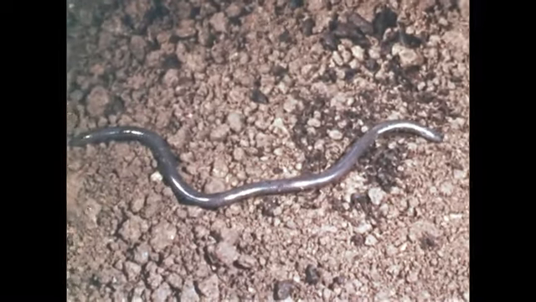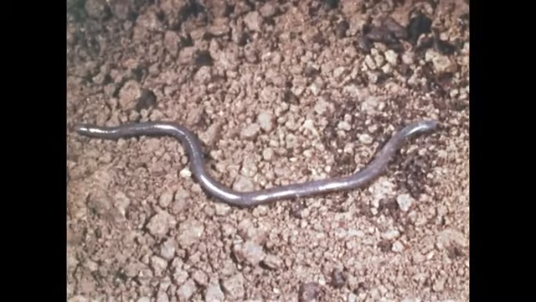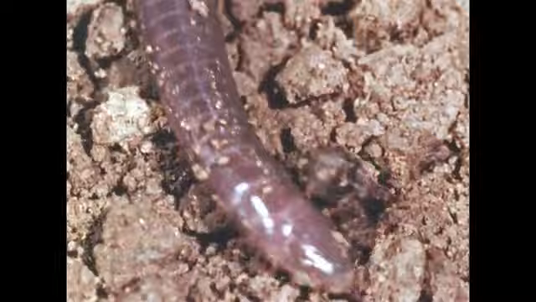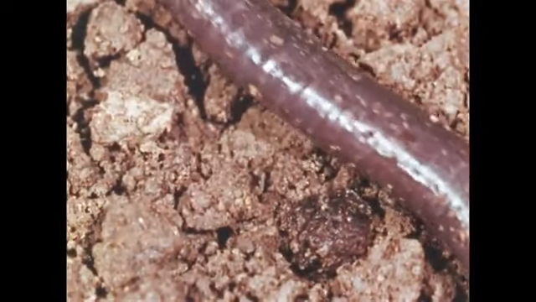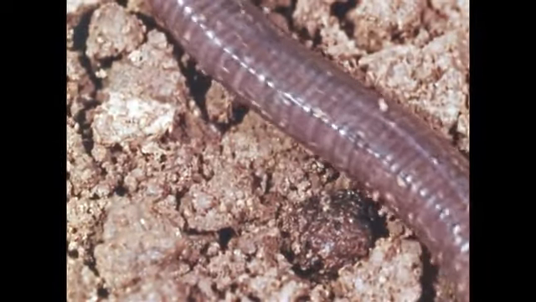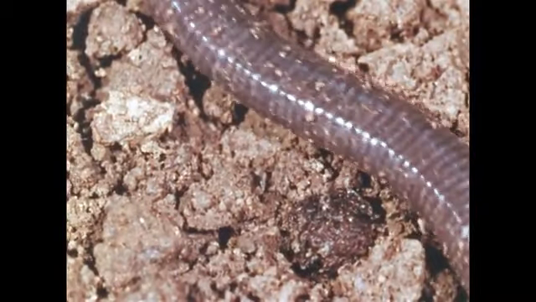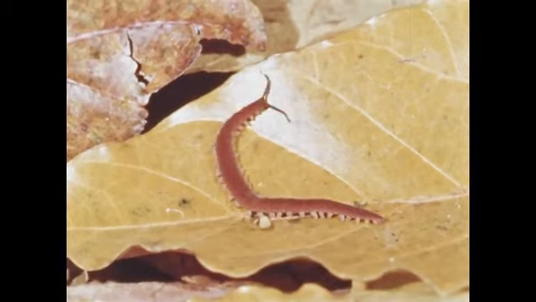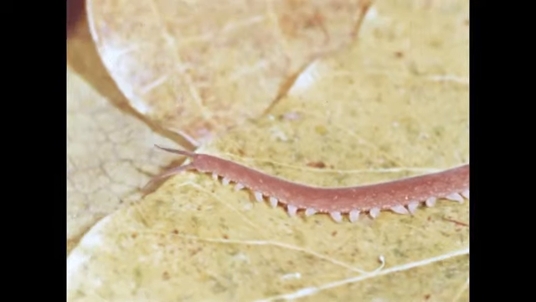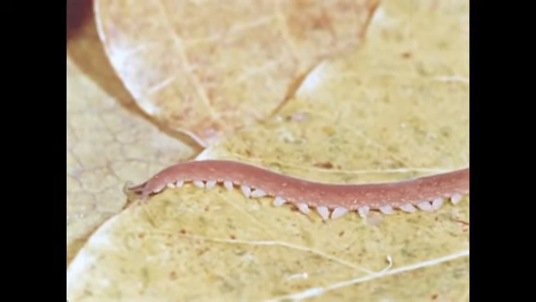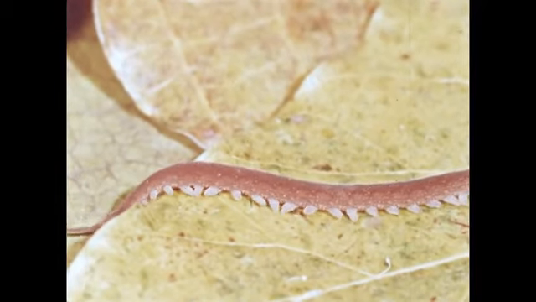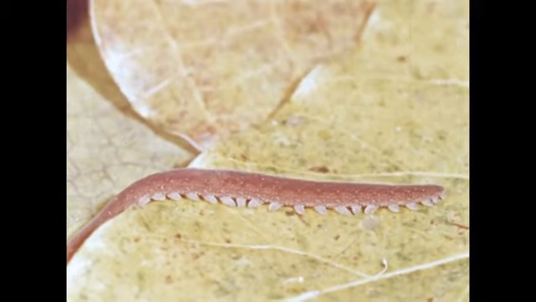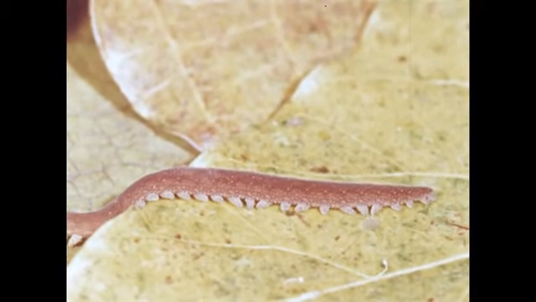The caecilian is a blind, legless amphibian which lives in the ground. This one is about 10 inches long. This rare and unusual tropical animal, Peripatus, resembles both annelids and arthropods, but belongs to neither of these phyla. Peripatus is in a phylum by itself. Its stumpy legs are caterpillar-like.